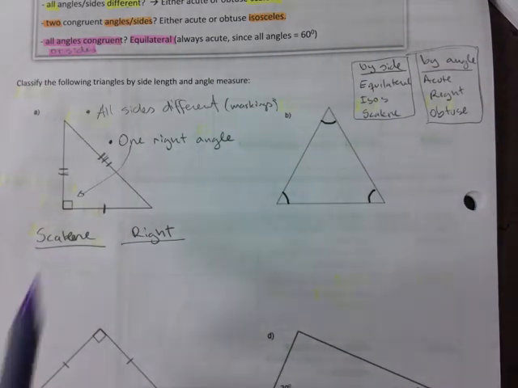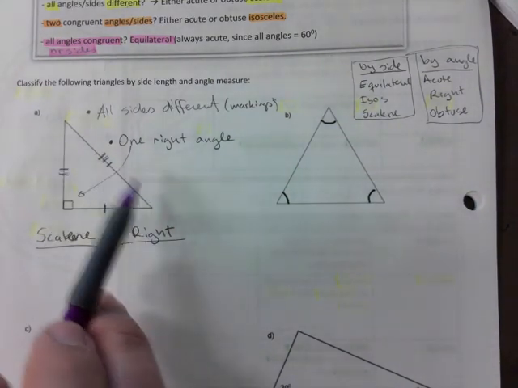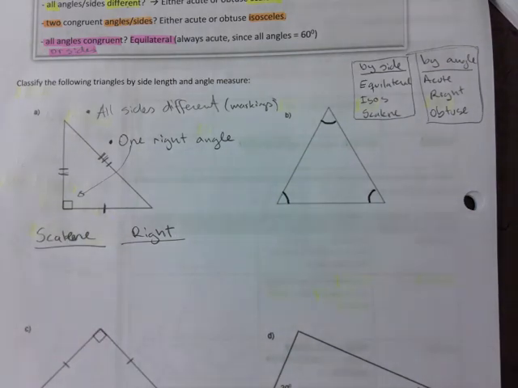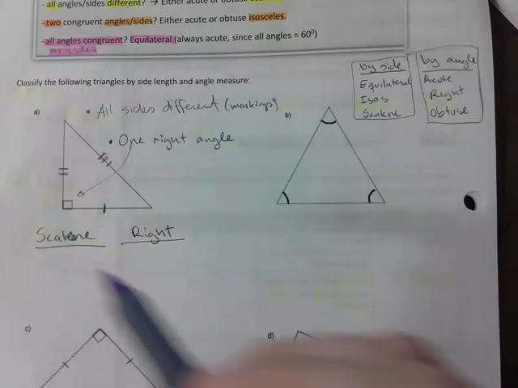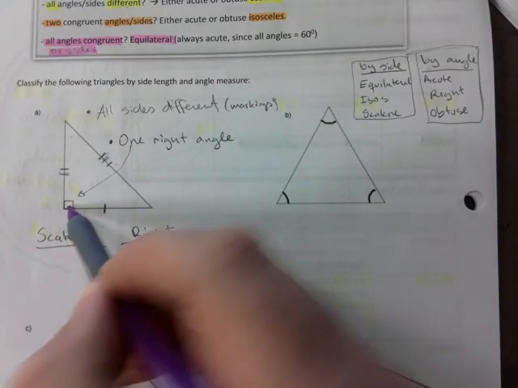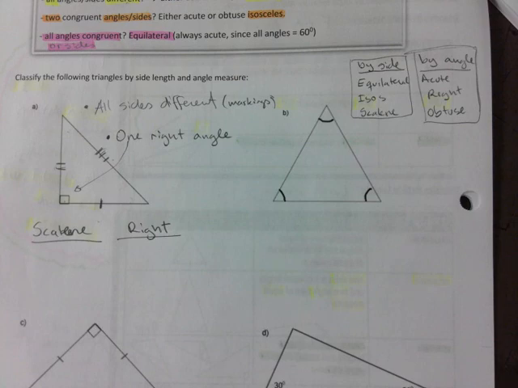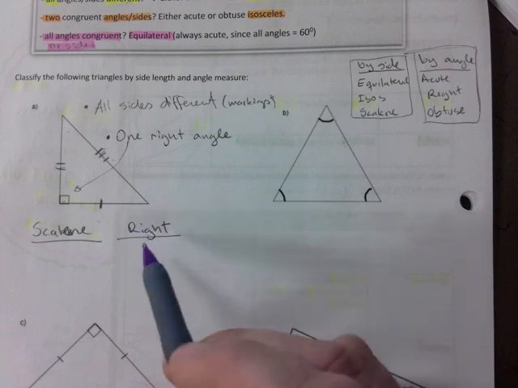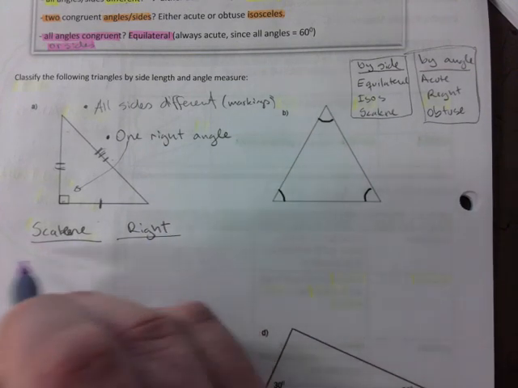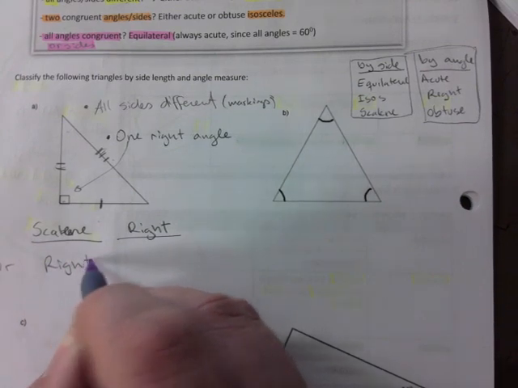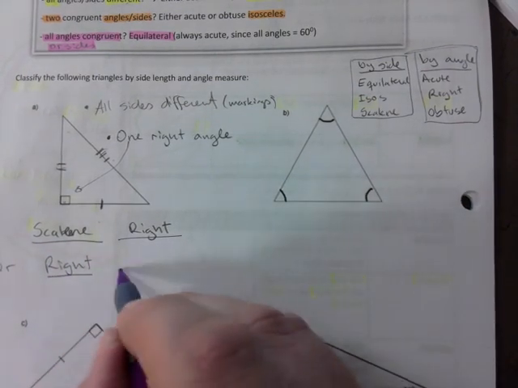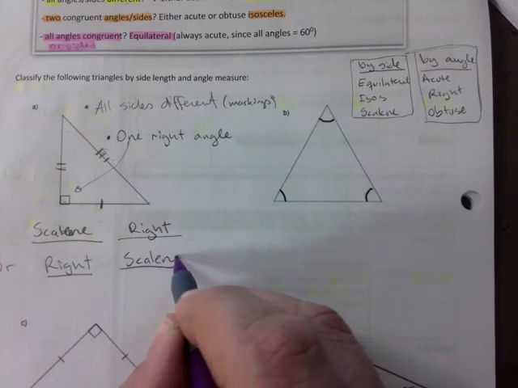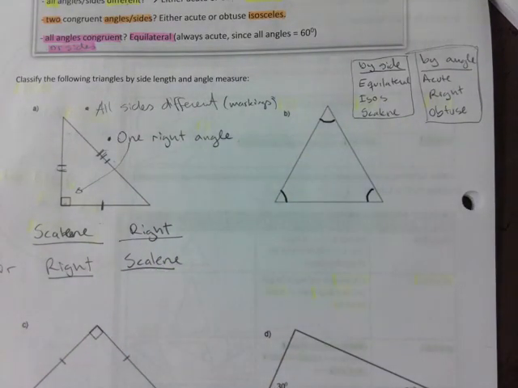Mr. Dirksen, but I don't know the other 2. I don't know this one. I don't know these 2. It doesn't matter. First of all, the markings tell us that all 3 angles will also be different. If the sides are all different, all 3 angles are different. But we just care about the 90 because everything else isn't going to change. The fact that the 90 is here automatically tells you that you have to call it right. Scalene right, or the most proper way of doing it is saying right scalene. It doesn't matter. No deductions will be given for not having them in the right order.